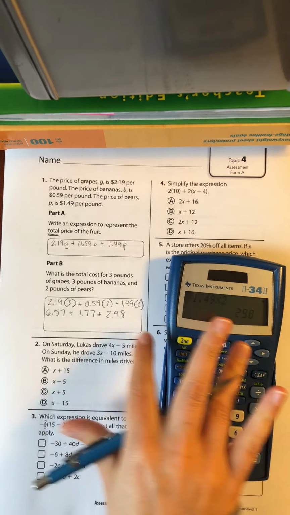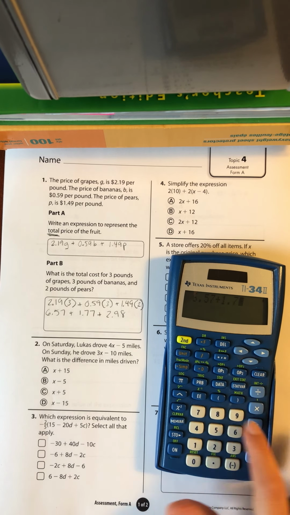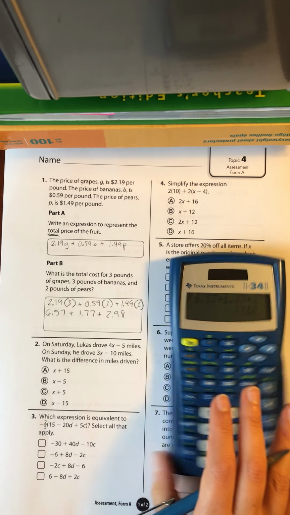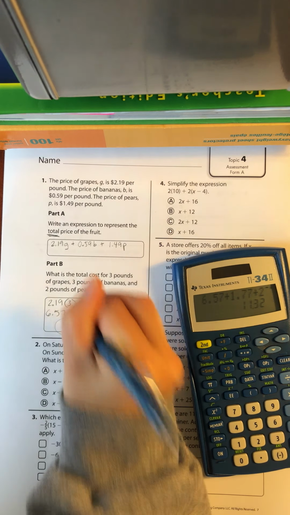Okay. Now add all of these things together in the calculator. 6.57 plus 1.77 plus 2.98, and that's $11.32 is the total cost.